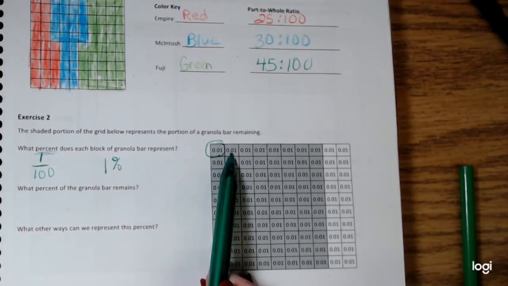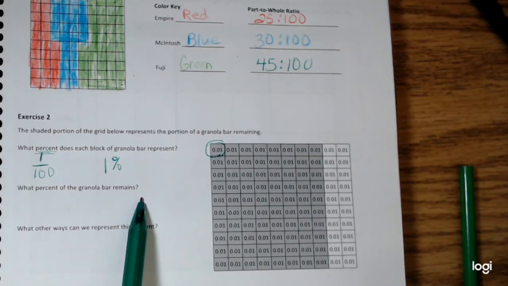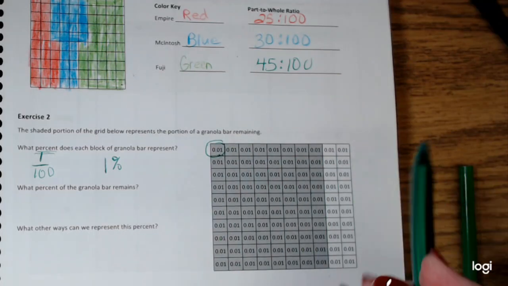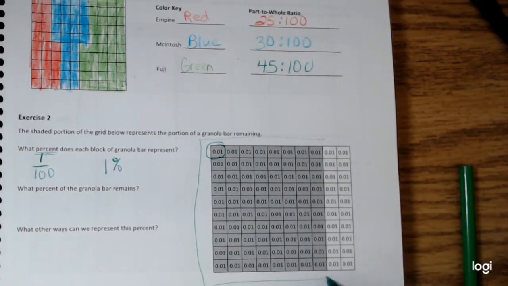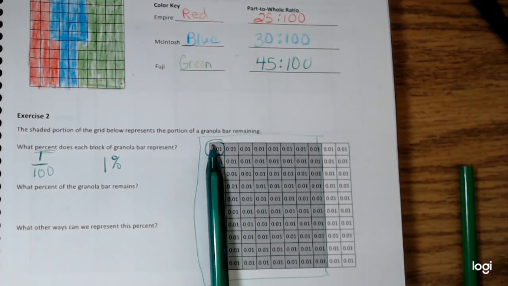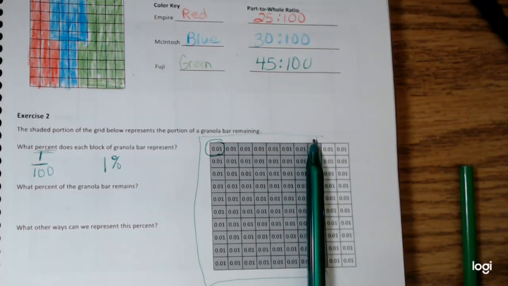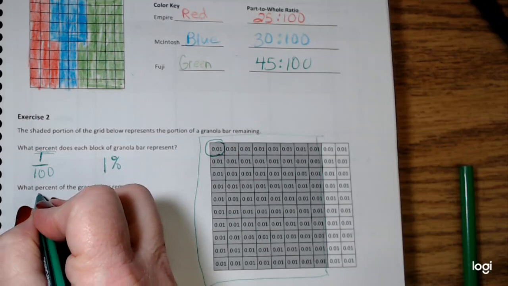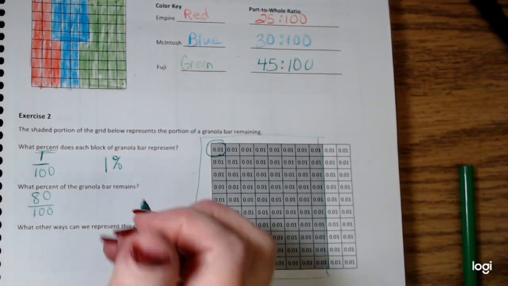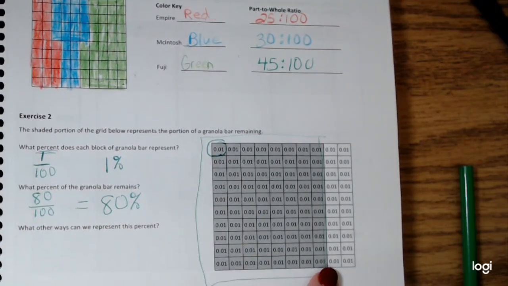Well, then if each block represents 1%, what percent of the granola bar remains? Now let's look. The shaded portion is the portion that remains. So all of this is what remains. How many boxes do we have shaded in? Well, let's count by tens. We have a row of 10, 20, 30, 40, 50, 60, 70, 80 boxes. That would be 80 boxes out of 100. Whole percent is always over 100, so that actually equals 80% of the granola bar remains.